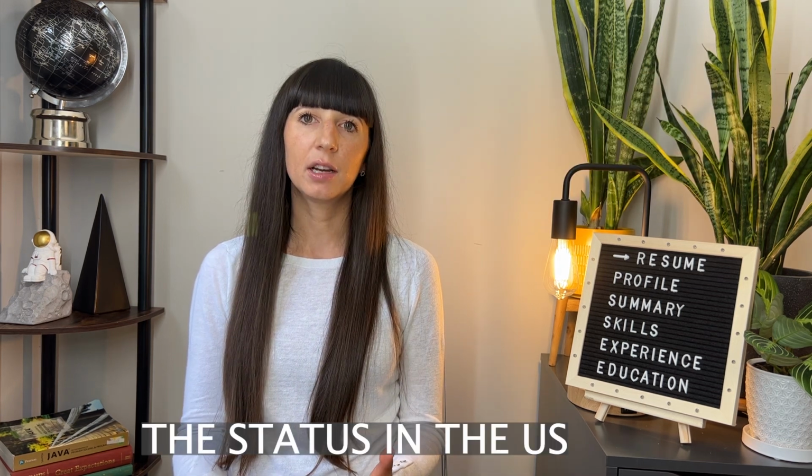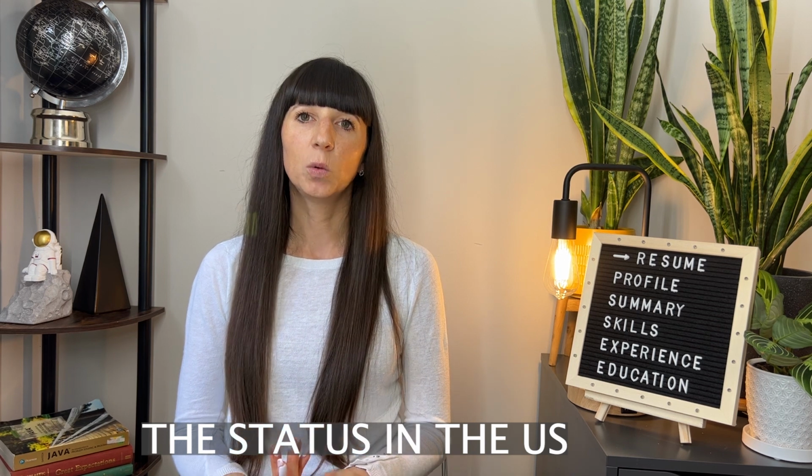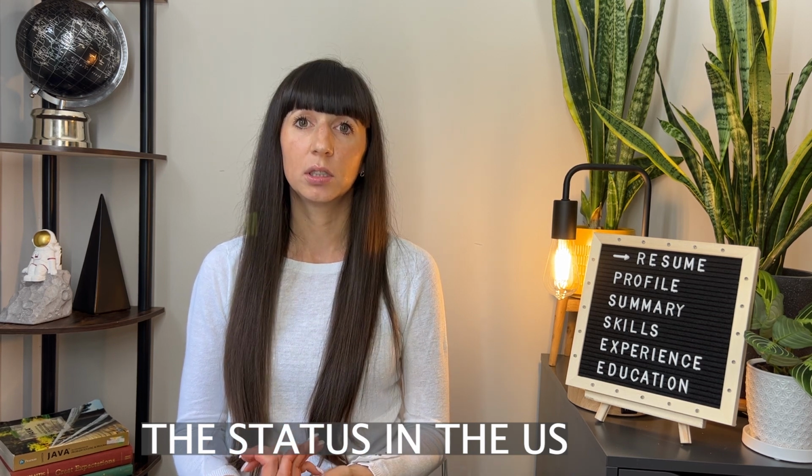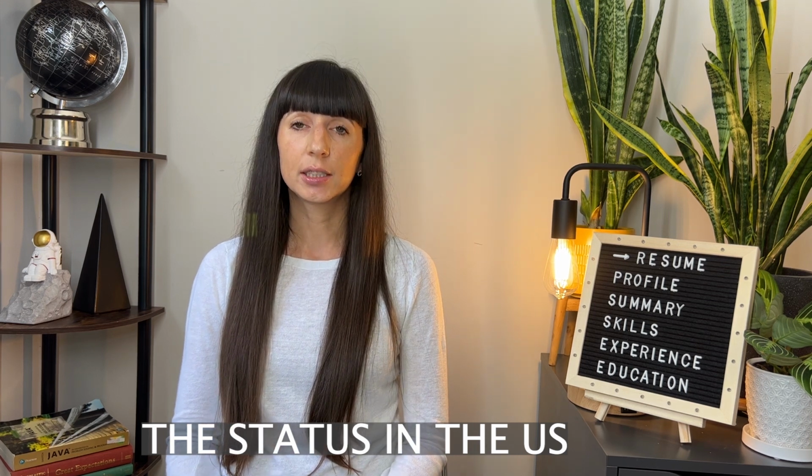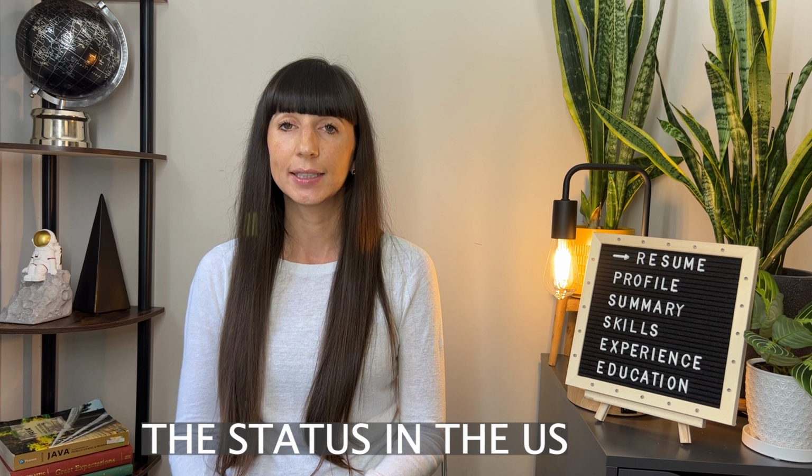If you're an immigrant like I am, and you may have a different status in order to work for US companies, I would suggest also adding your status in the US. It can be green card holder or authorized to work without sponsorship if you have work permission, or some type of visa which allows you to work, or US citizen if you already are. And optionally, you can also add your LinkedIn account to show your experience, but you don't have to.